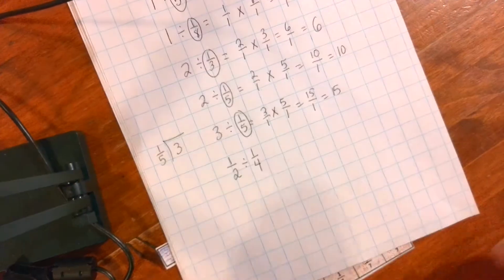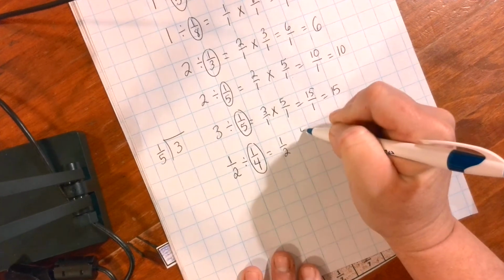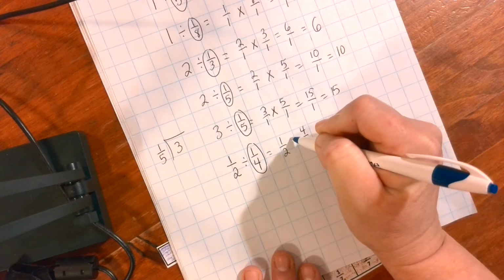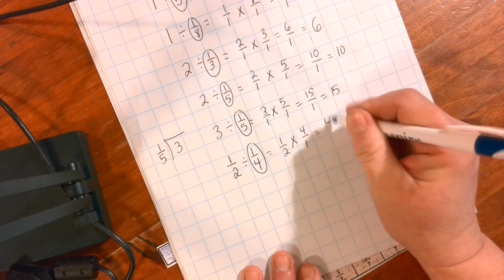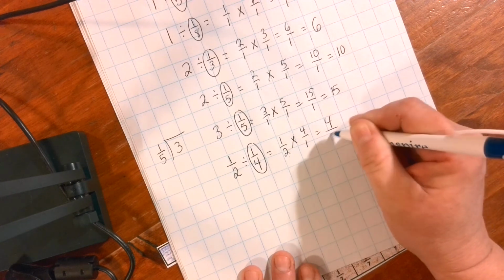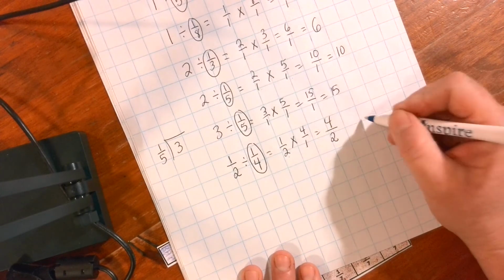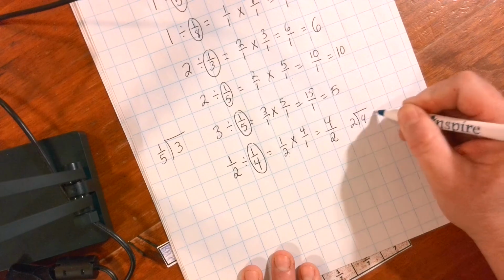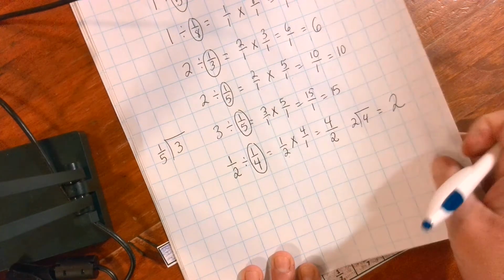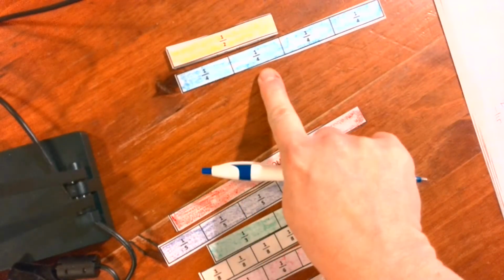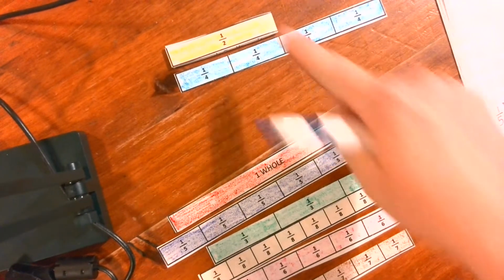All right, so we're going to do it with our math. We flip and multiply. 1 times 4 is 4. 2 times 1 is 2. How can I reduce this? 2. I get 2 1/4 pieces for every half.